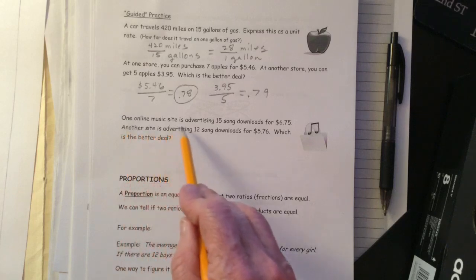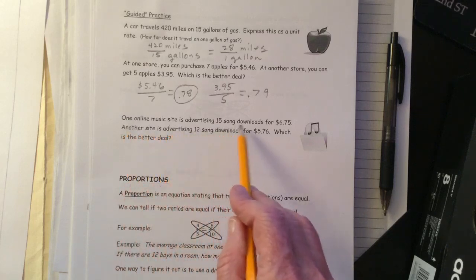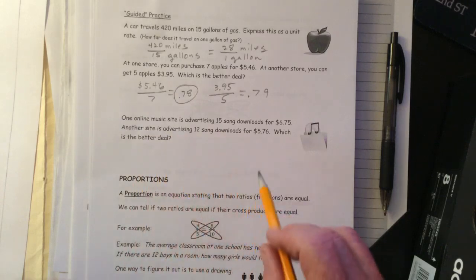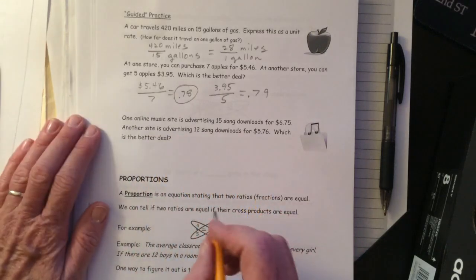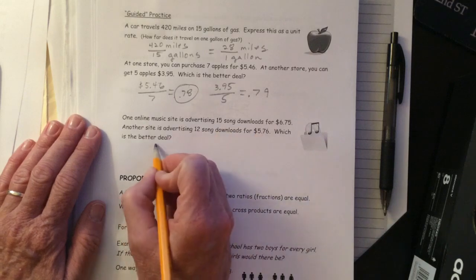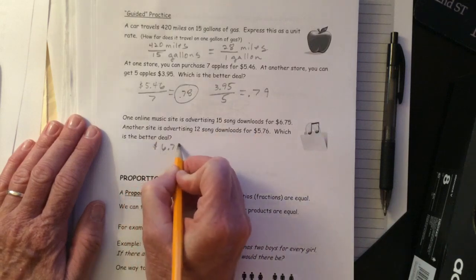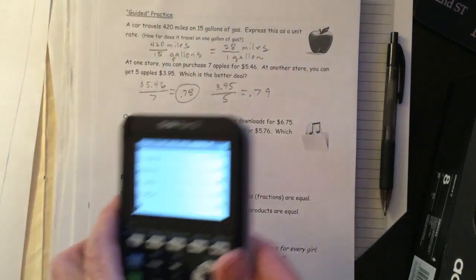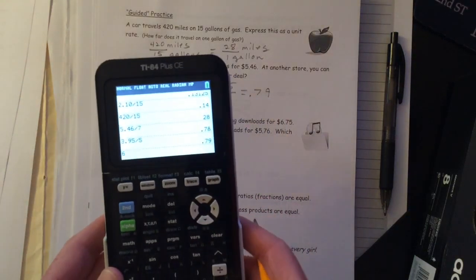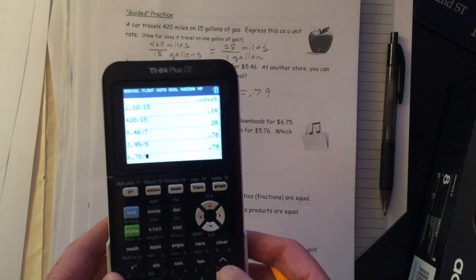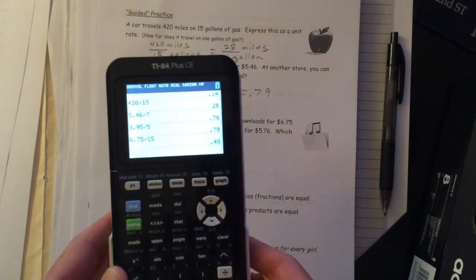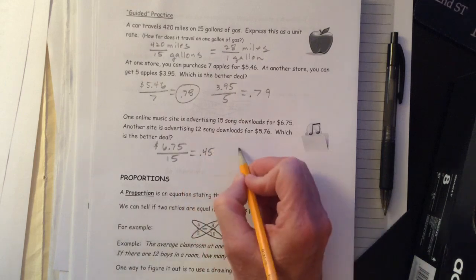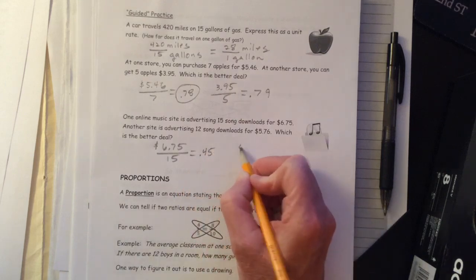One online music site is advertising 15 song downloads for $6.75. Another says 12 for $5.76. Which one's the better deal? Well, let's see. Money on top, remember? $6.75 divided by 15. It's going to give us $0.45 a song. That's great. I love music.